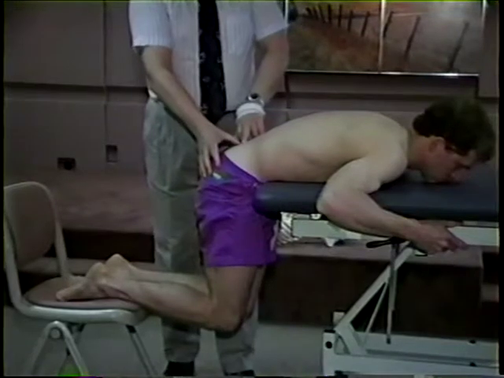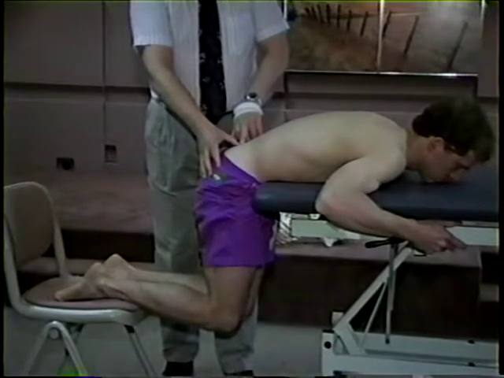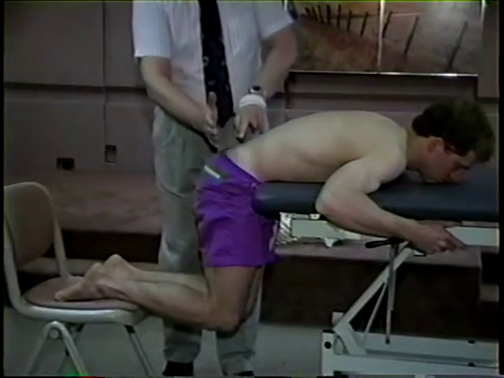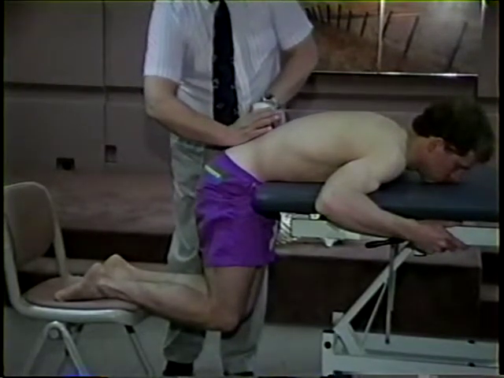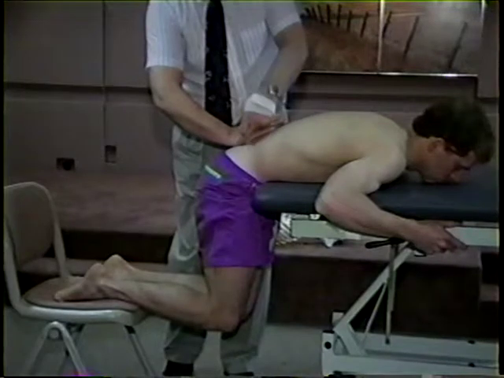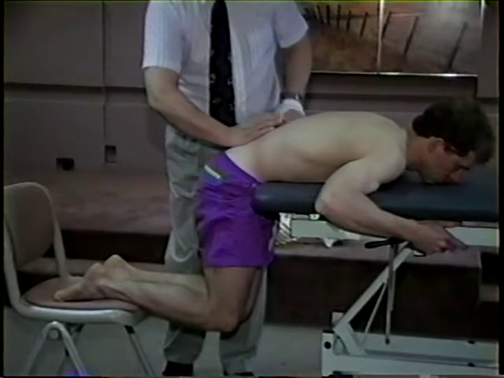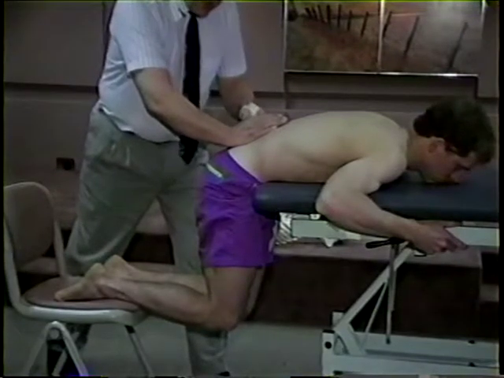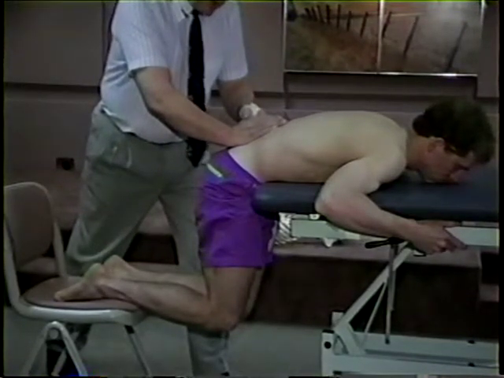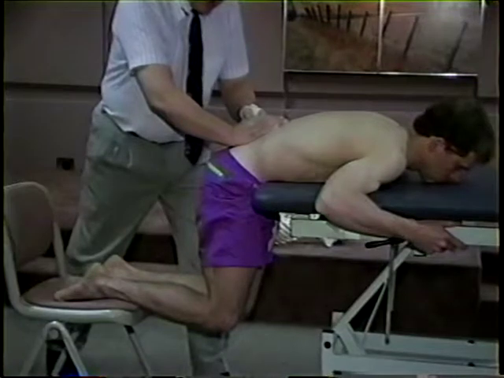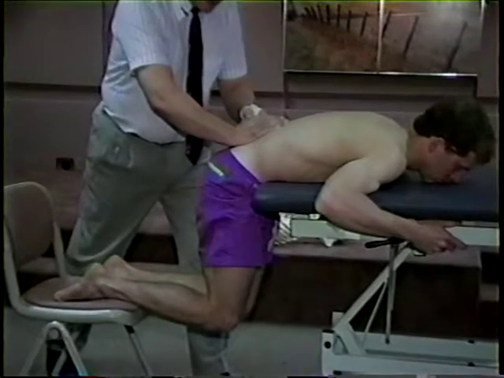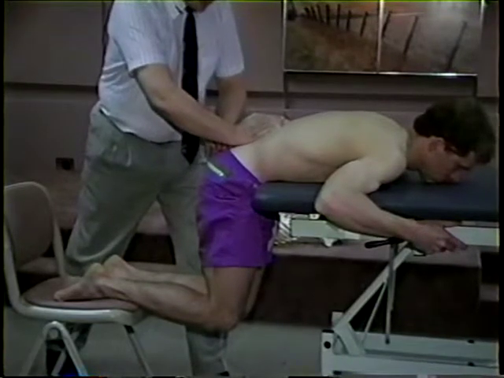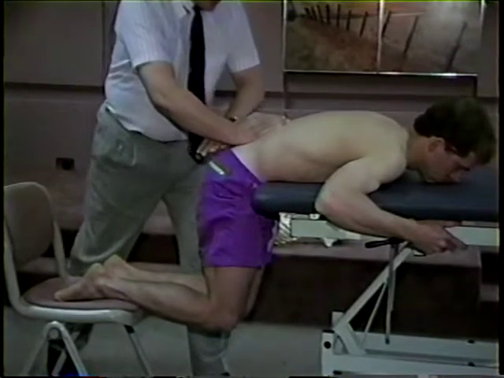Then engagement of the L5 on the right-hand side using the pisiform and hypothenar eminence to the right of the spinous process and the ulnar surface of the hand on the transverse process. The technique then is to carry the L5 forward into left side flexion, left rotation, the sacrum being held fixed by the weight of the limbs.